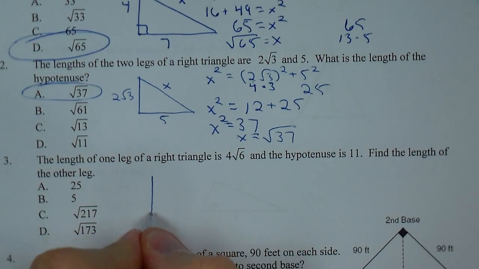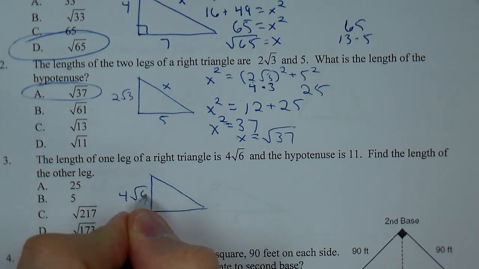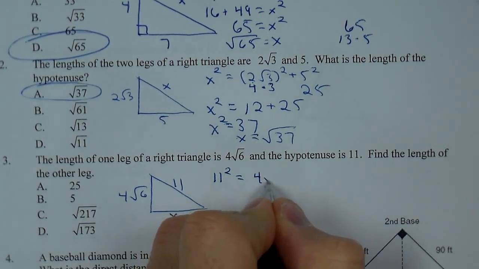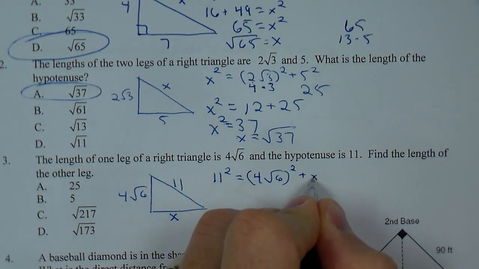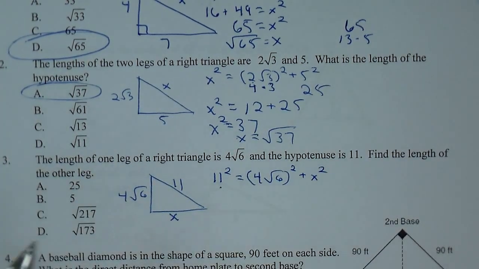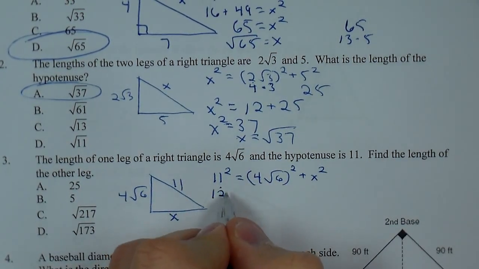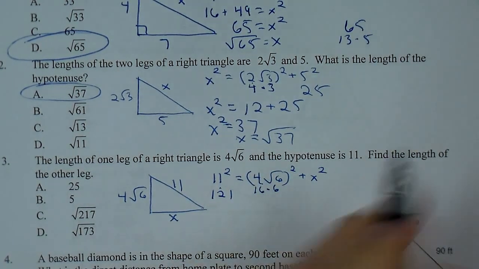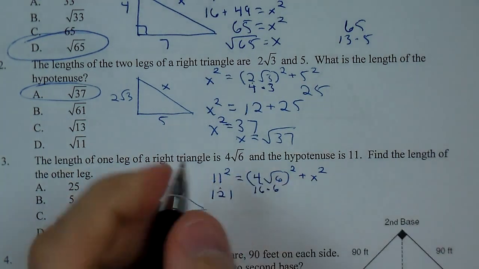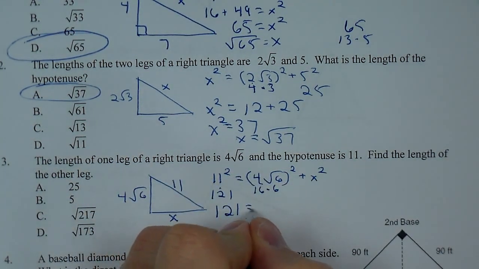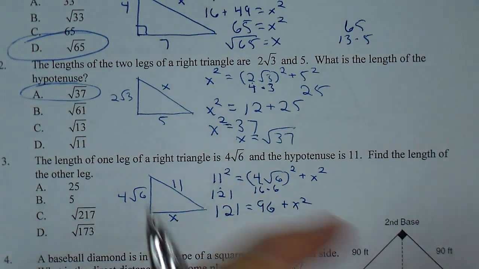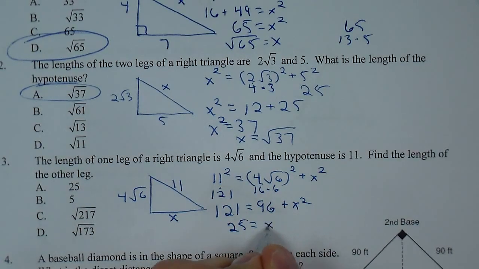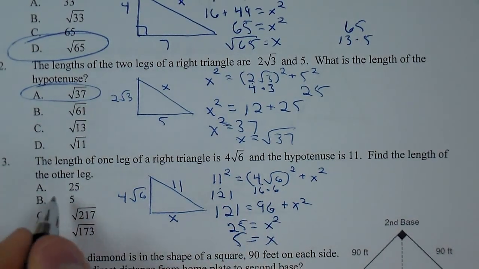For number 3, we have one leg is 4 root 6. Hypotenuse is 11. We need to find the other leg. We're going to go 11 squared equals 4 root 6 squared plus x squared. Because our unknown is a leg, the hypotenuse is 11 squared. It needs to be by itself. That's going to be 121. Now, 4 root 6 squared is 16 times 6, which is 96. So I have 121 equals 96 plus x squared. And this is 25, after I subtract, equals x squared, so x is 5.